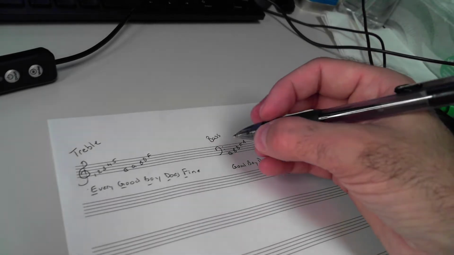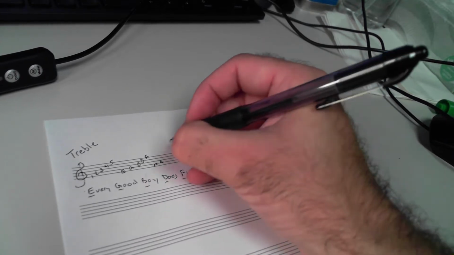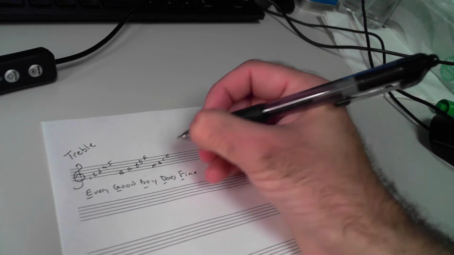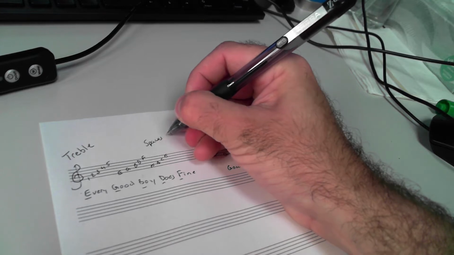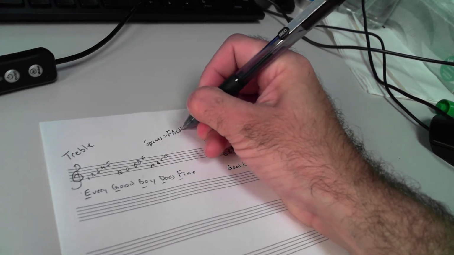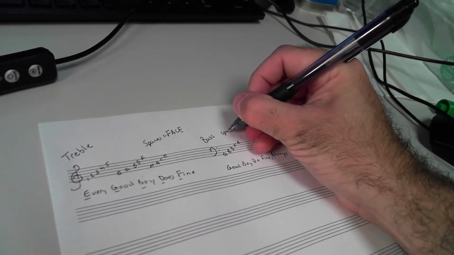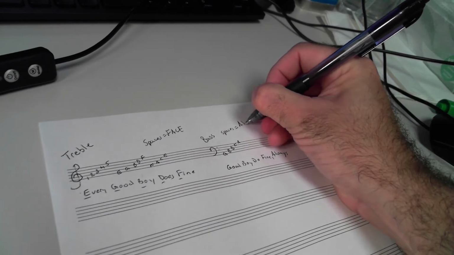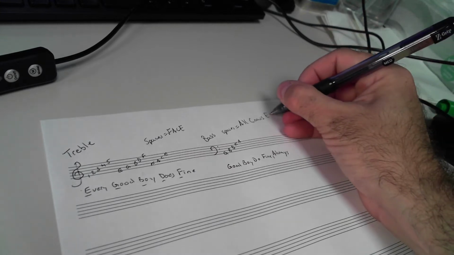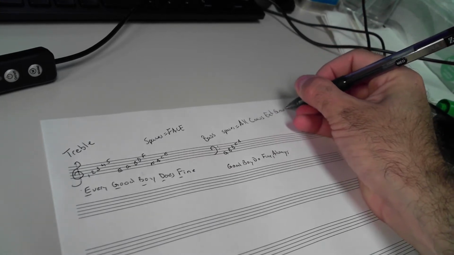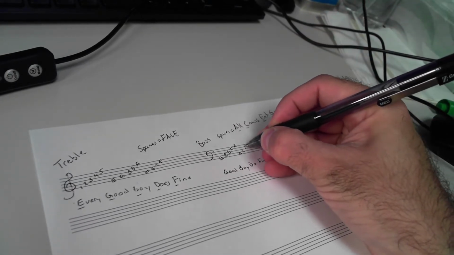If we go back to the treble clef, trying to figure out the letters in our spaces, it just spells the word face, F-A-C-E, face. Now if we go over to the bass clef, we can use the sentence: all cows eat grass. A, C, E, G.